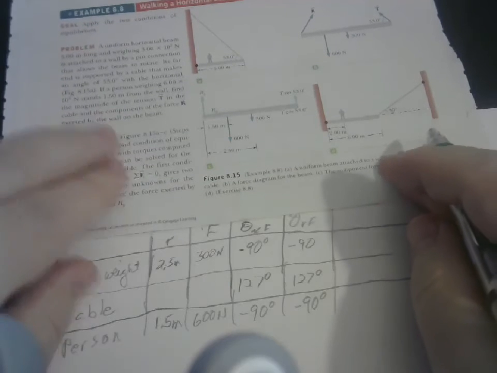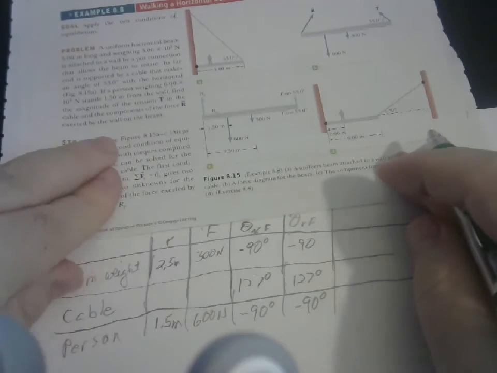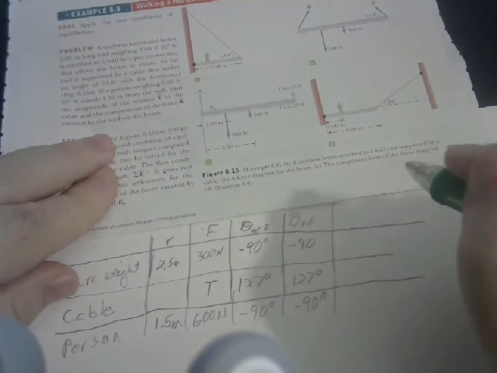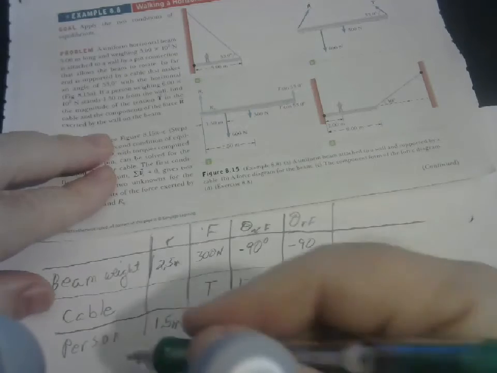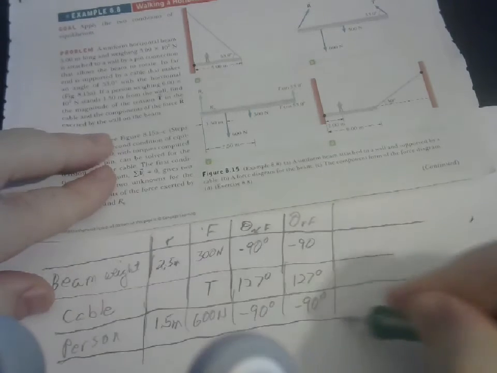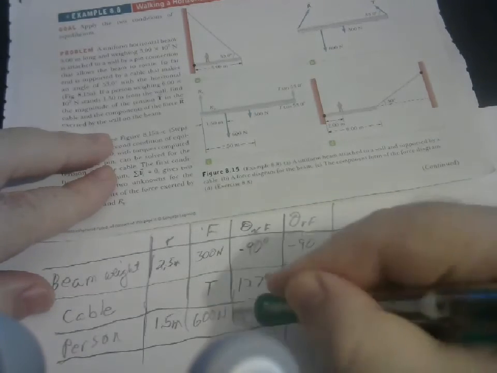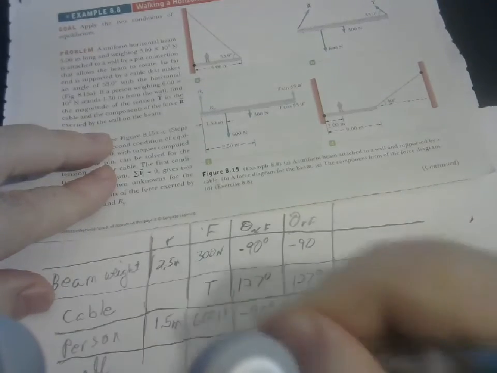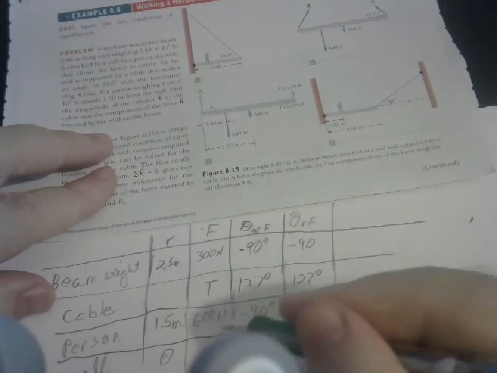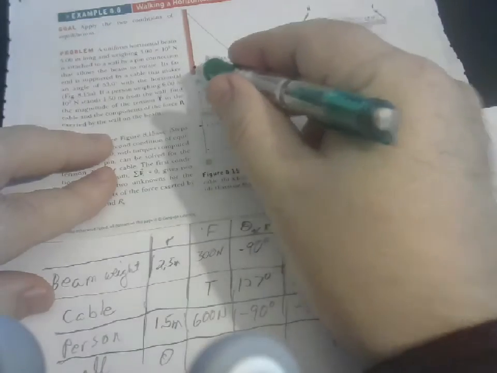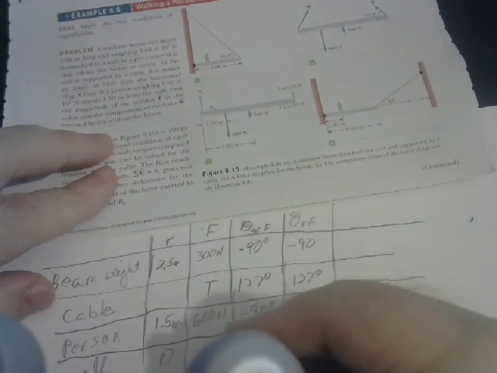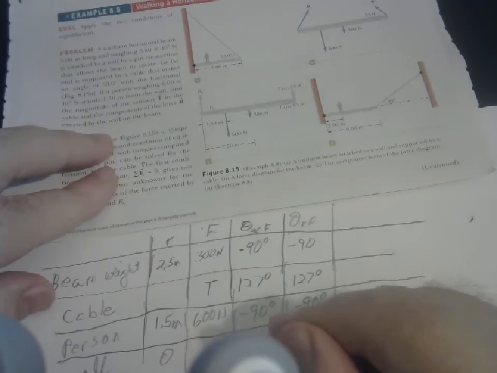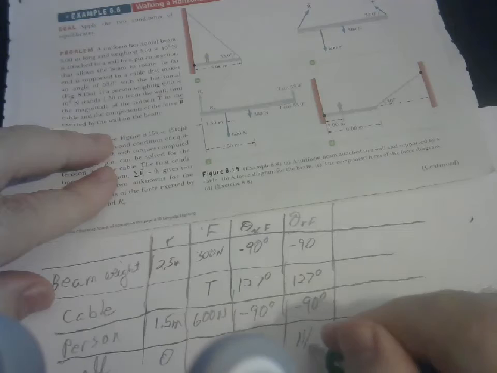Find the magnitude of the tension in the cable and the components of the force. So that will be tension, and then the force exerted by the wall on the beam. So we will have one more row here of the wall. The R for it is going to be 0 because it's this point here. Force is unknown. This is not applicable, and this is not applicable.